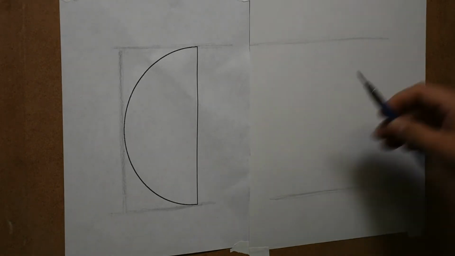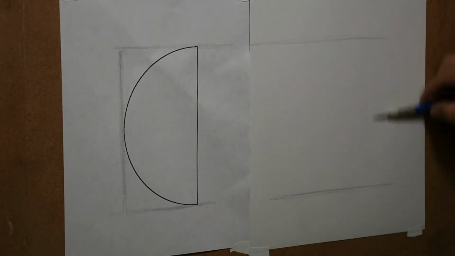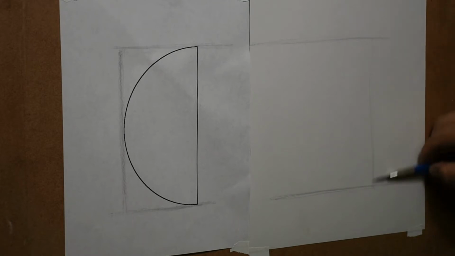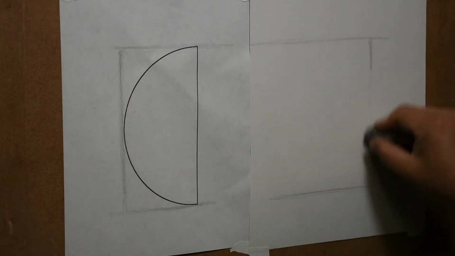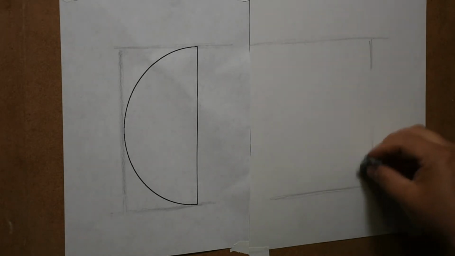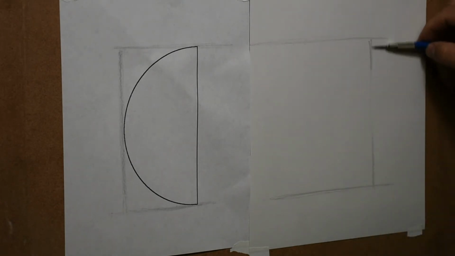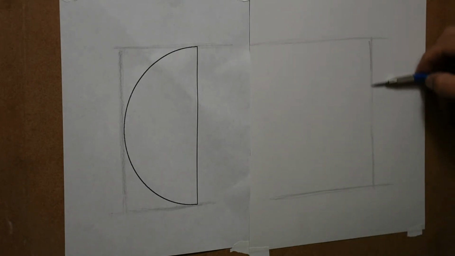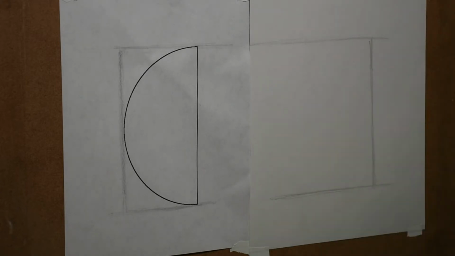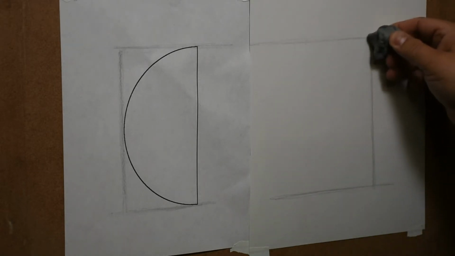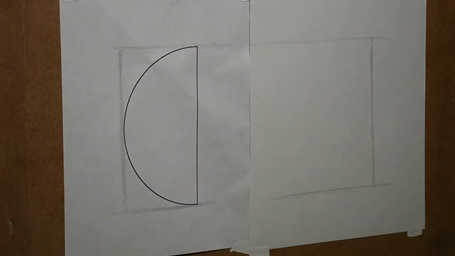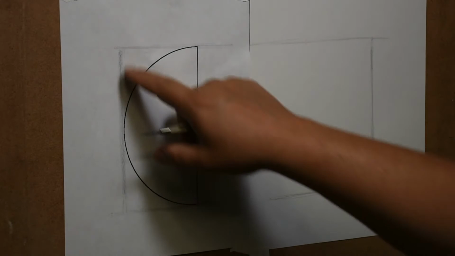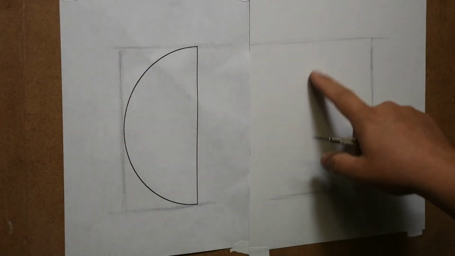Okay? So I'm going to find a spot and I'm going to just draw a nice vertical line. Come back, clean this up a little bit. Clean it up, and this line here represents this line here. Now what I have to do is find my notional space box line here, and represent it here.